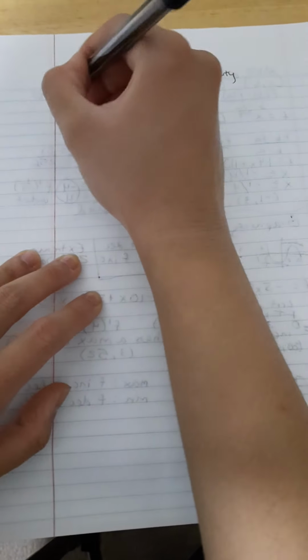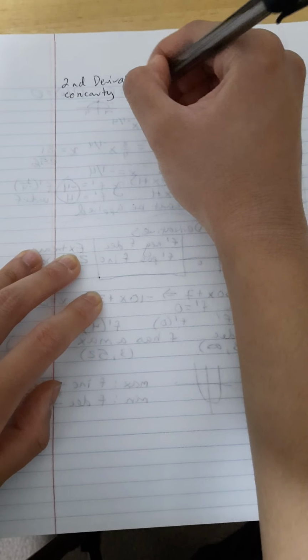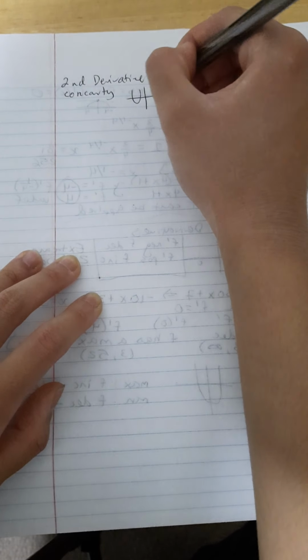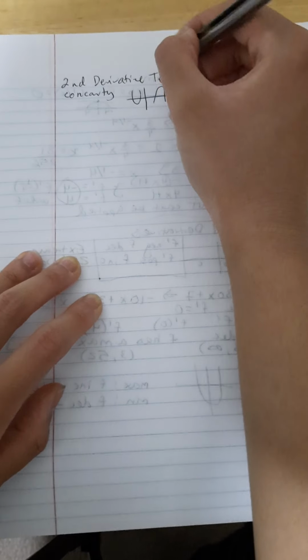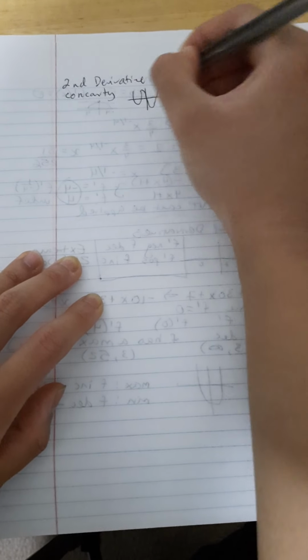Okay, so what does it mean for concavity? A graph that is concave up looks like this, and something that's concave down looks something like this. So basically it has to do with the shape the graph is forming.